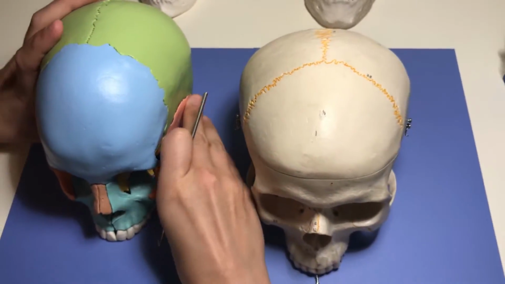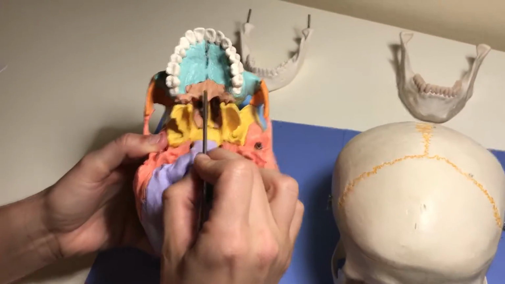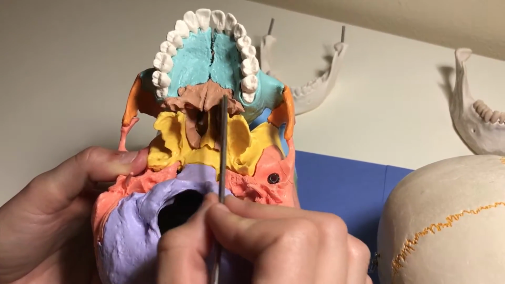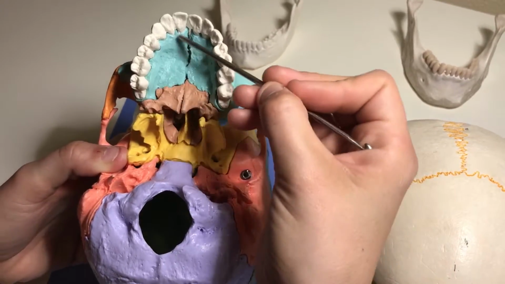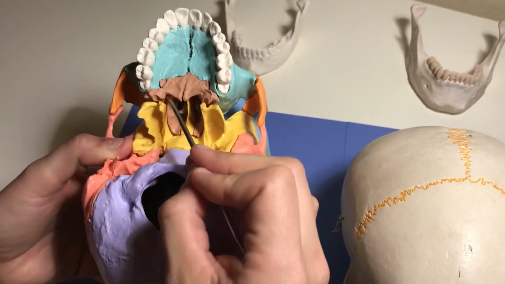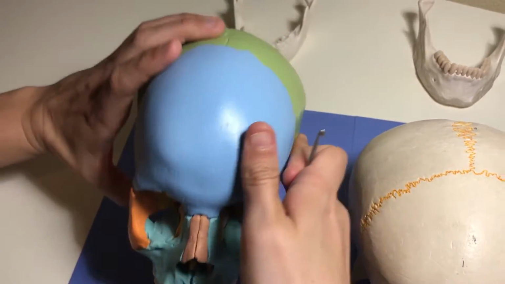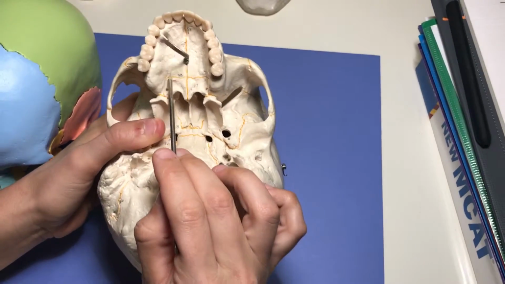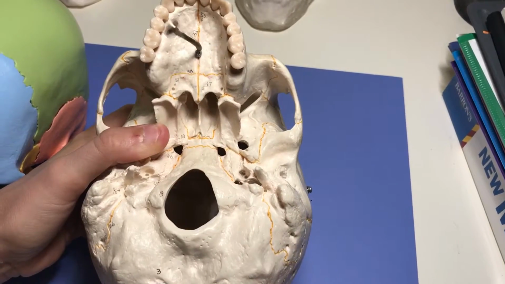Palatine bones, so I'll show you first on the colored skeleton. If you look, it's these brown bones. There are two, just like there are two of the maxillary bones. These are the palatine bones, and they form the posterior portion of the hard palate. You see that they extend down here too. I'll show you on this skeleton. It's outlined in this yellow line. This posterior portion, these are palatine bones.